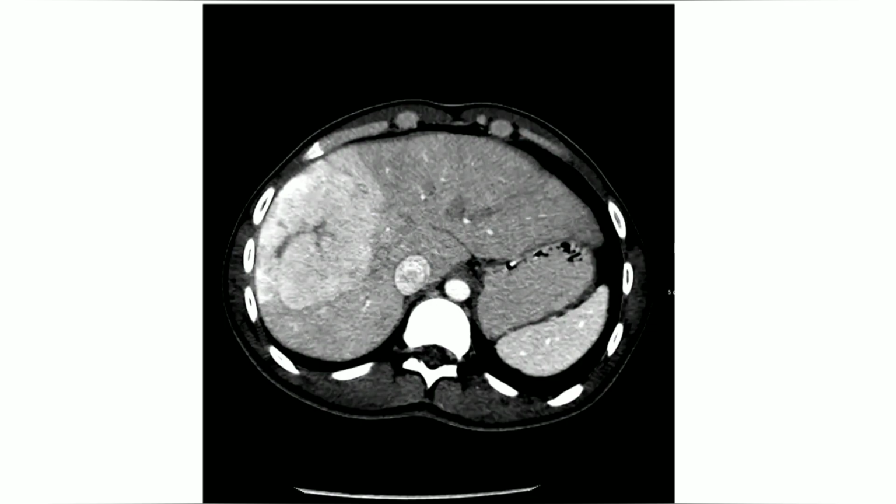FNH, yes. But it will enhance in the delayed phase. So I would like to see the delayed image, to rule this out. Yes, sure. I will continue the case with you with the triphasic. But now let's discuss this CT.